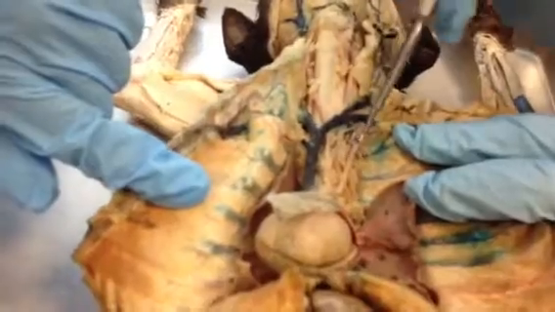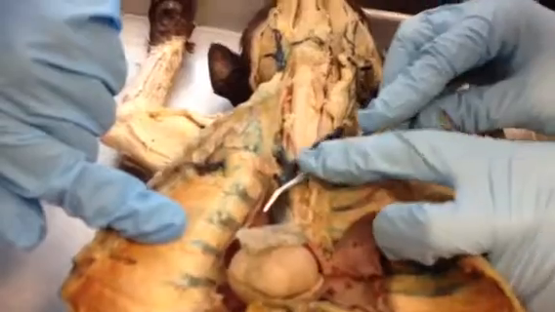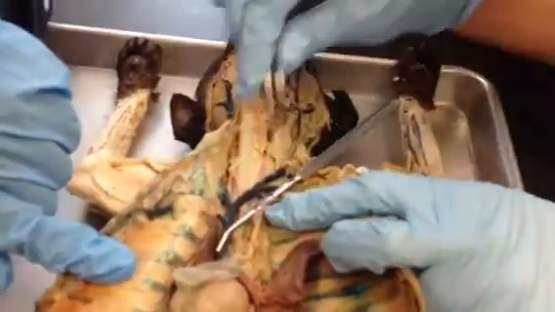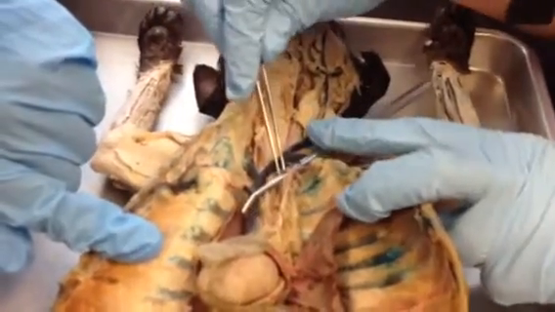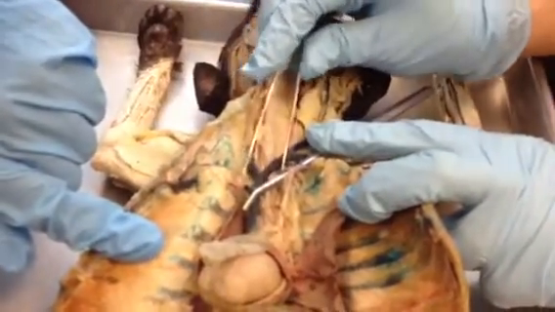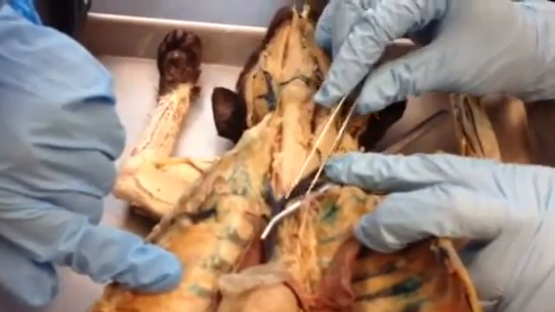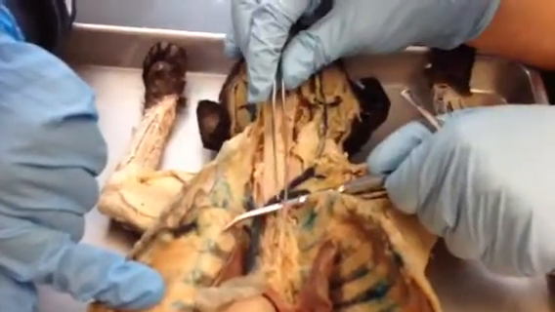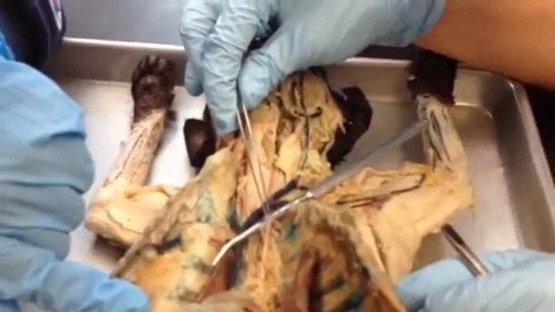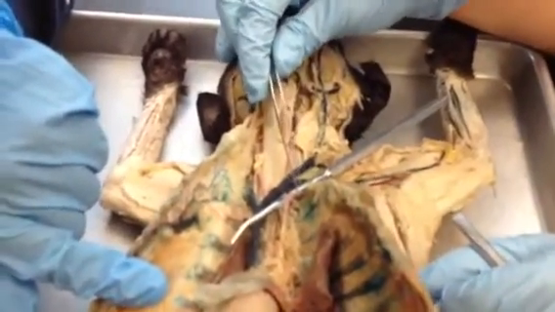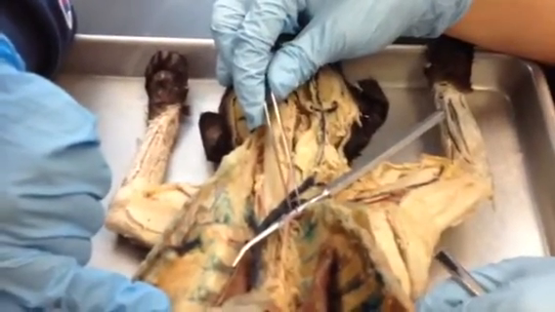On your lab practical, all three will be exposed just like this, and you just need to know the order in which they go in. So the first branch is right here, and this branch is called the vertebral artery. The second branch is right next to it, and this is called the costocervical artery. Then the third branch is here, and this is called the thyrocervical artery. You guys good so far?